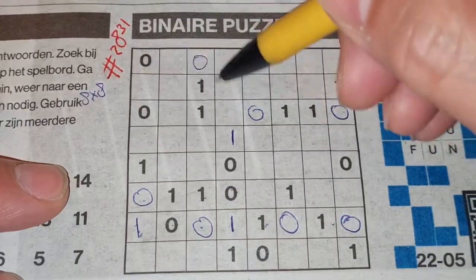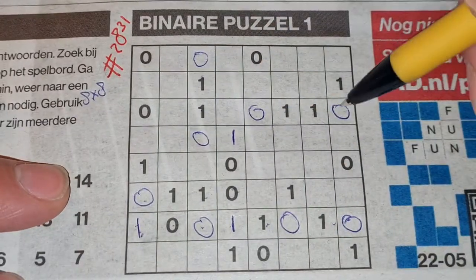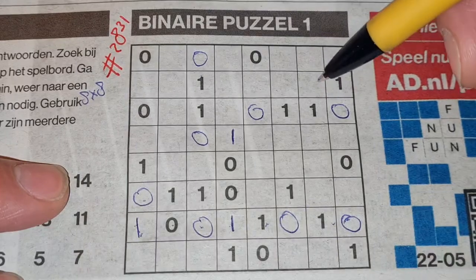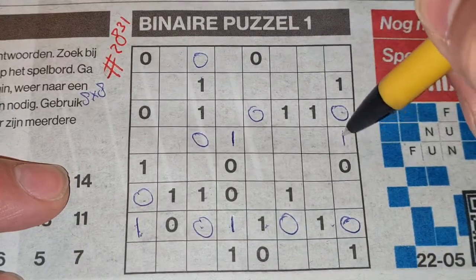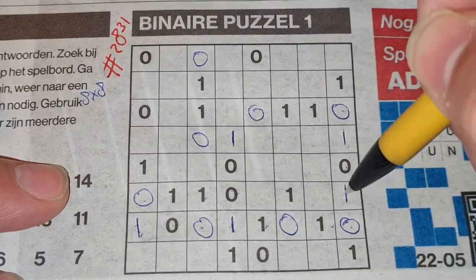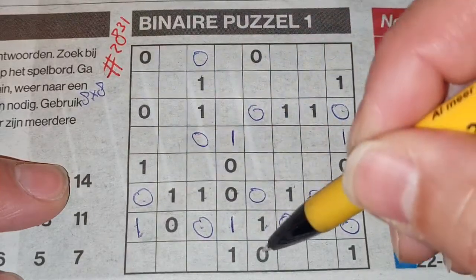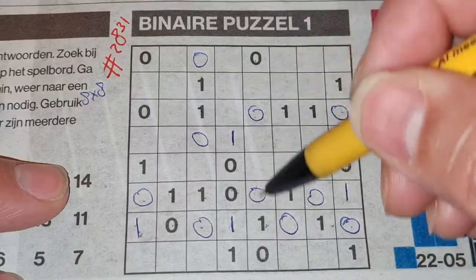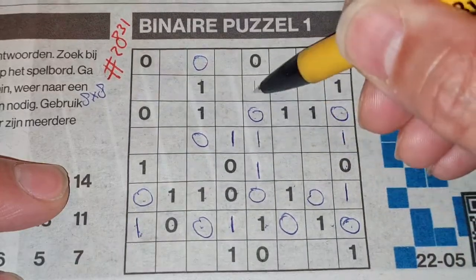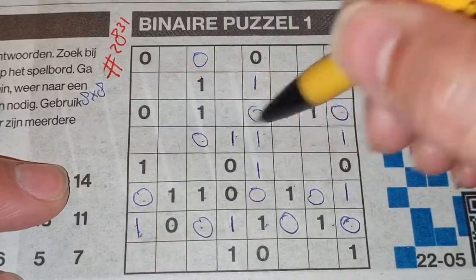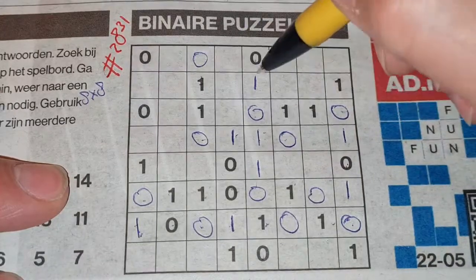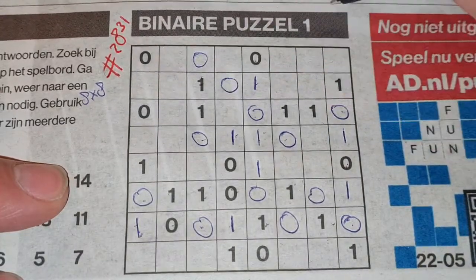Double one, here no, there no. And between 2 O's comes in 1. 4 ones, so the rest are O's. Here we have 4 O's, so the rest are ones. Double one, here no, there no. Between 2 ones comes an O.